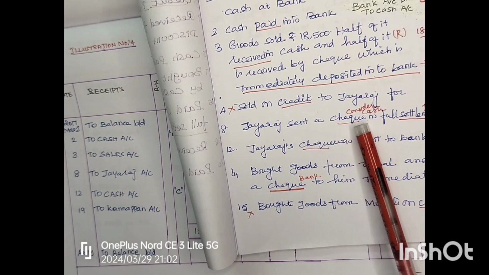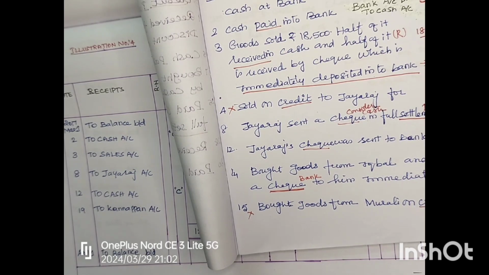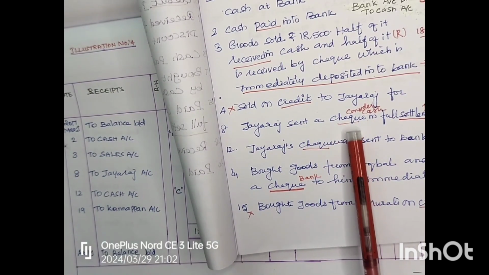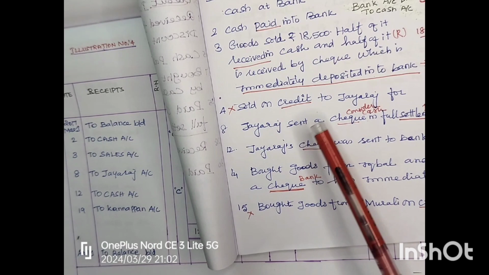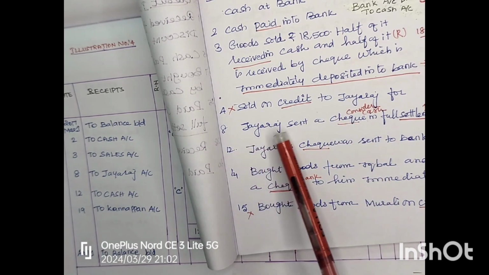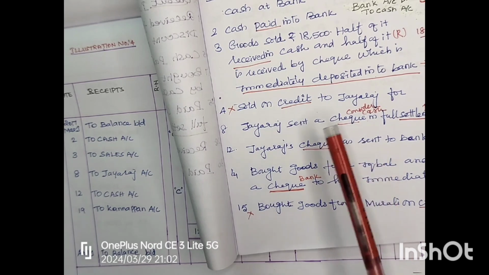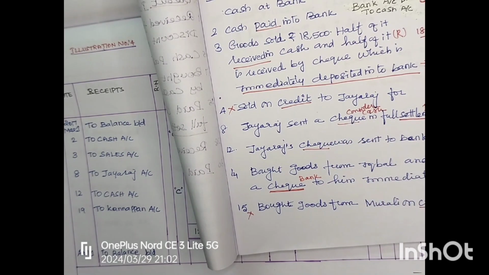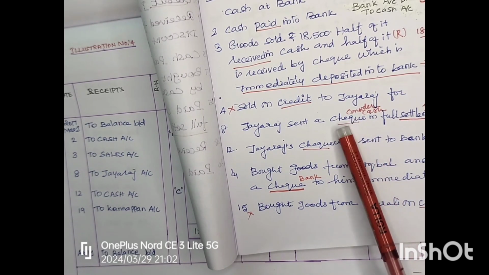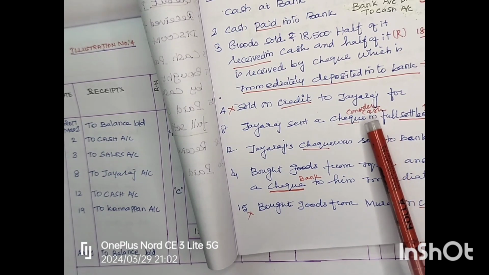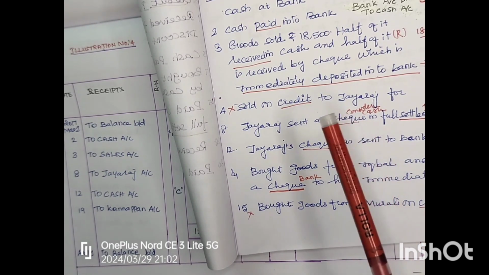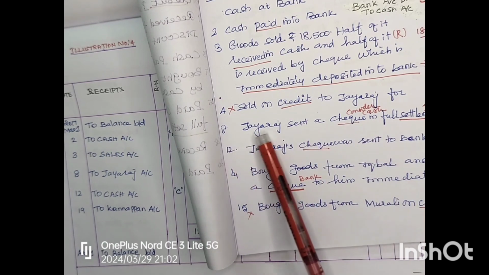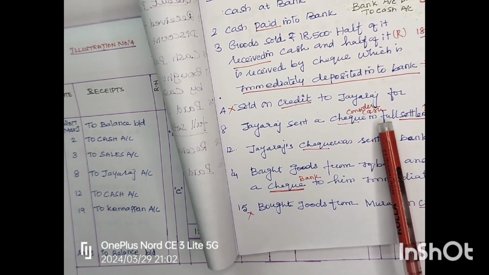Jayaraj sent a check in full settlement, 6,900 rupees. Listen here carefully. Jayaraj sent a check. So whenever you received a check, you have to consider the check as cash. You treat that check as cash, because you have a check in your hand. So whenever you receive a check, you consider that check as cash. So what is the journal? Jayaraj sent a check to you means cash received.